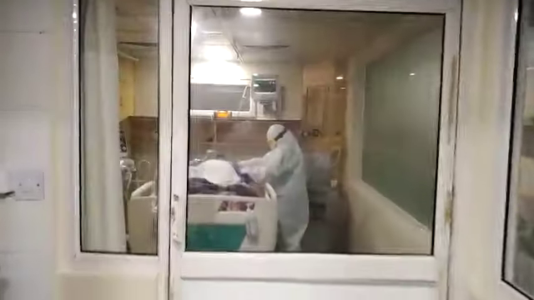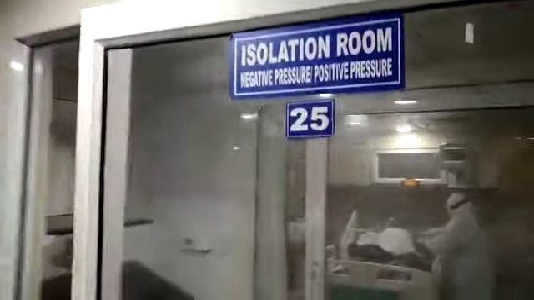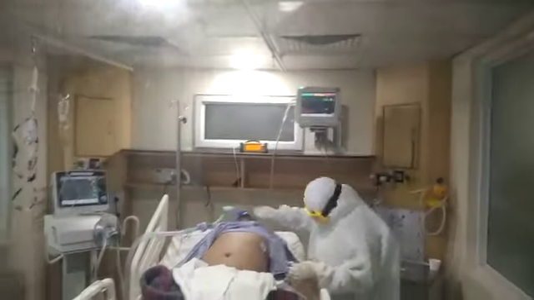This is our X-ray technician and this is our X-ray machine. So this is isolation room as you can see. बाहर से start करते हैं. This is isolation room and this patient is highly COVID suspect. एंड इसको हमने अभी इंट्यूबेट किया हुआ है. बाहर से ही दिखा देता हूँ मैं आपको.